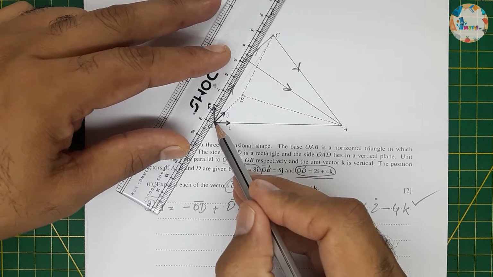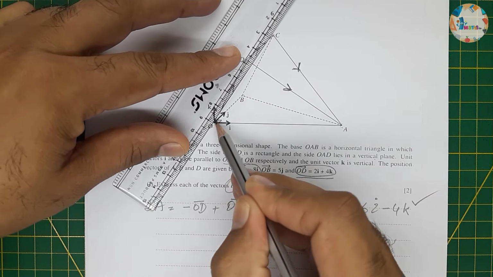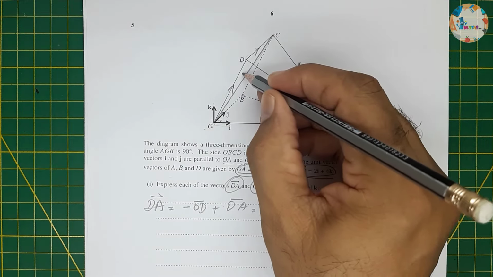which we can show, and I will draw for you. We can show OC vector like this one. So this is our OC vector.